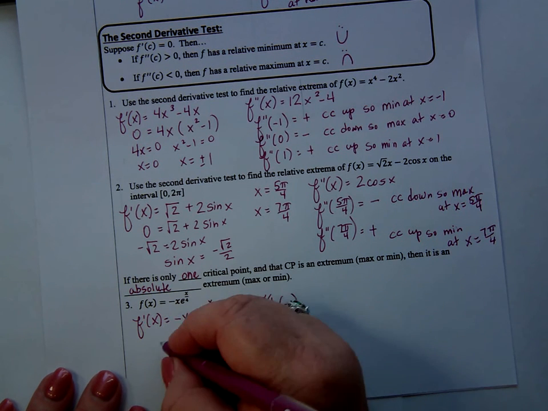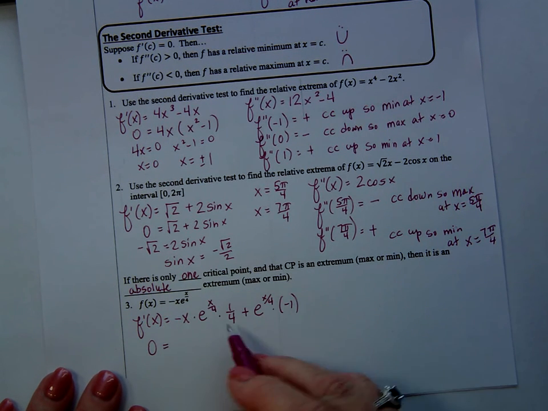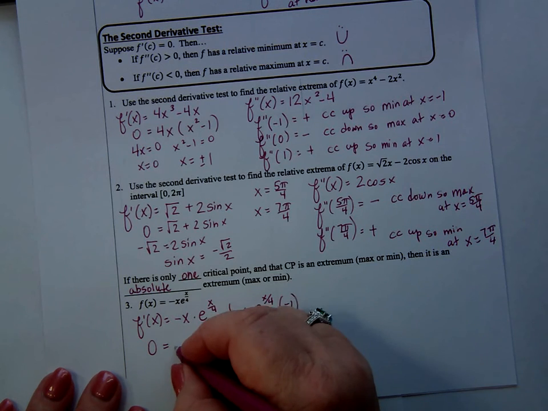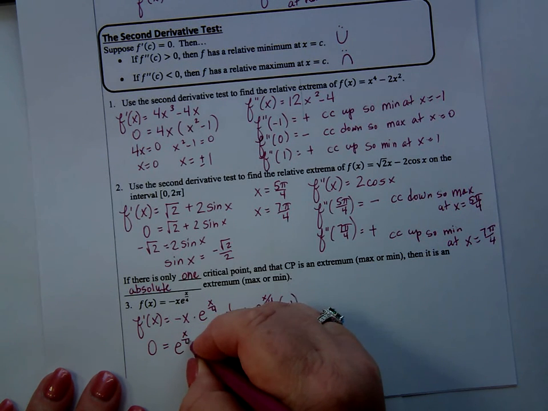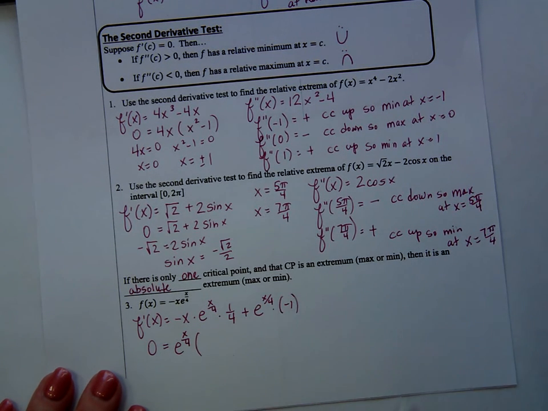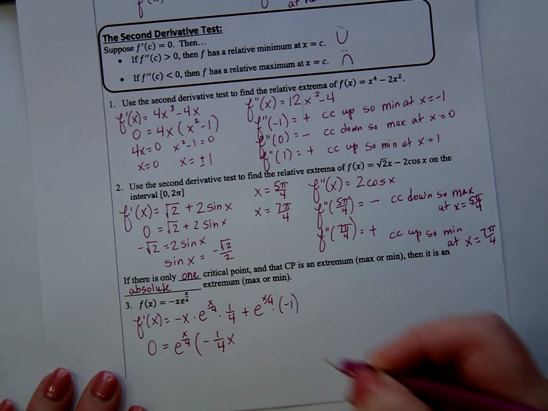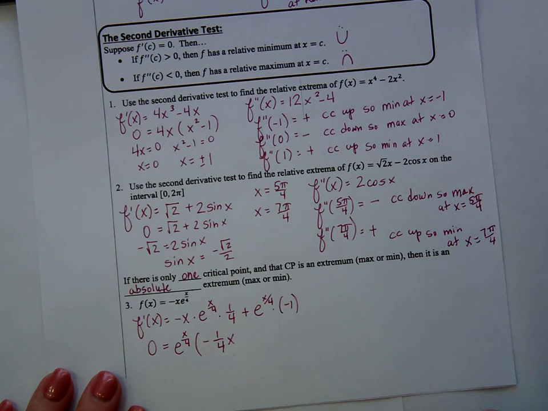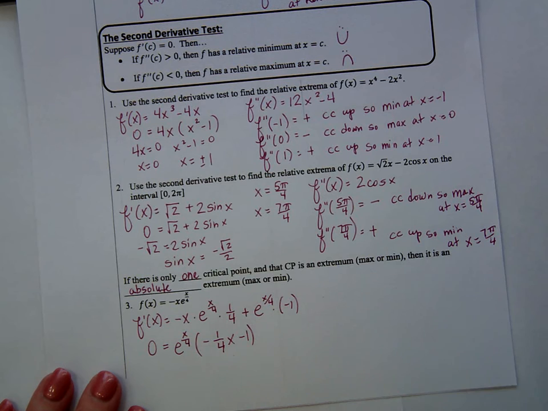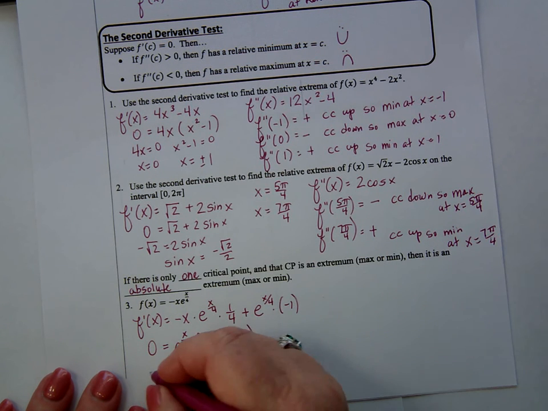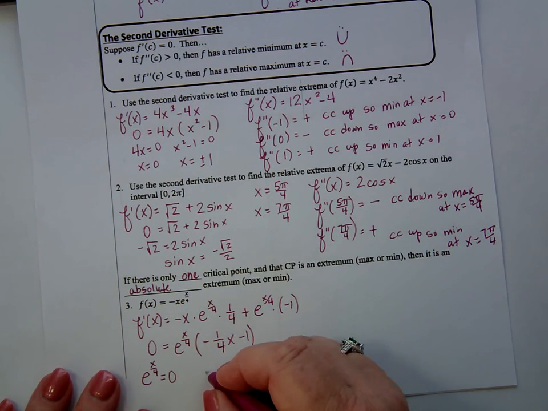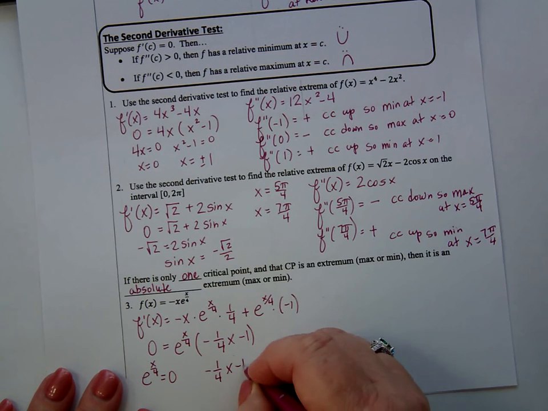I know I'm going to have to set it equal to 0. And I know both of them have an e to the x over 4. That leaves me with a negative 1/4 x minus 1. So e to the x over 4 has to be 0, or negative 1/4 x minus 1 has to be 0.